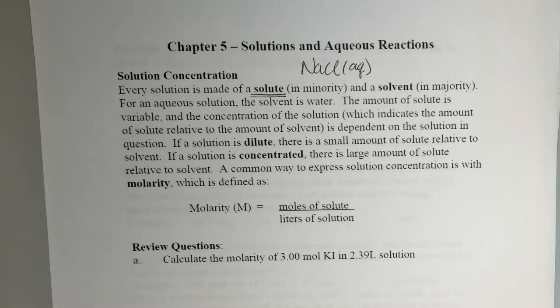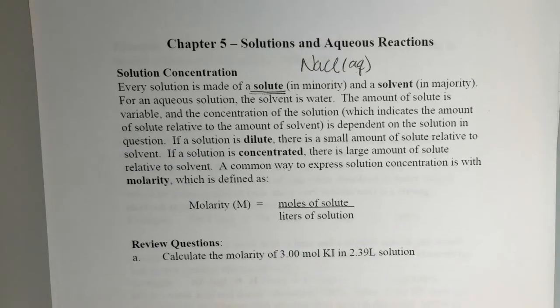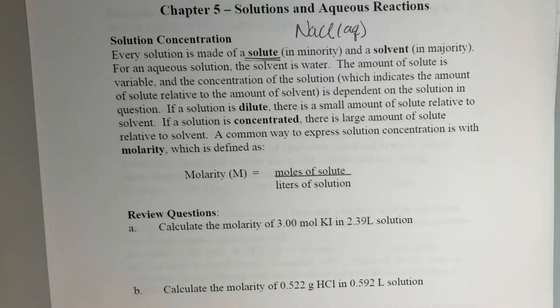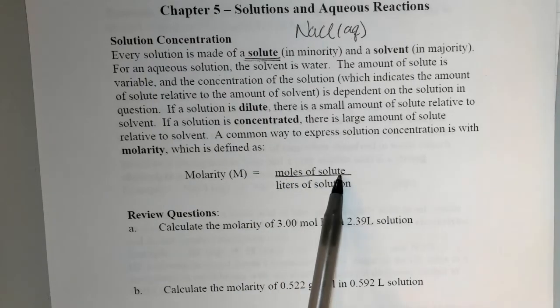But if we want specific numerical concentration terms, the chemist's favorite, of course, is molarity, because it has moles in it, right? And we're used to knowing that moles is going to be our center point for all of our stoichiometry. So molarity is given an abbreviation of a capital M, and it is defined as the moles of the solute per liter of solution.